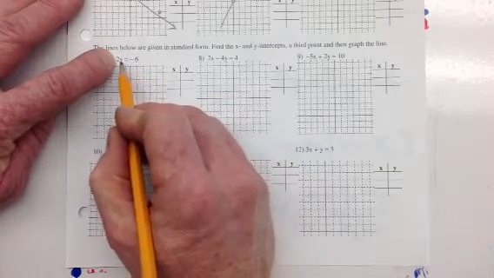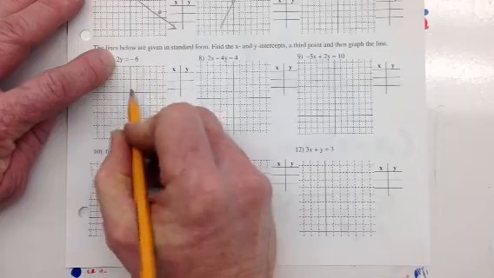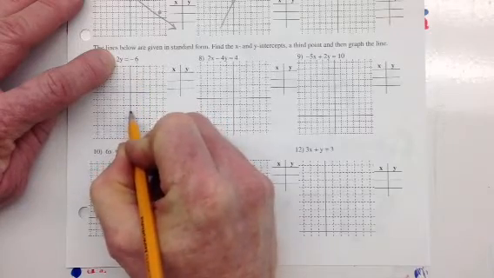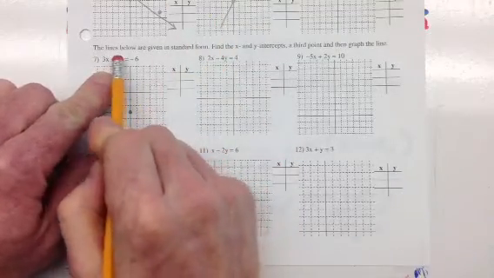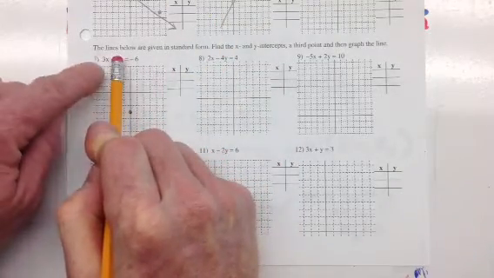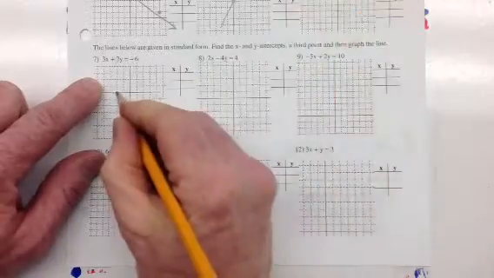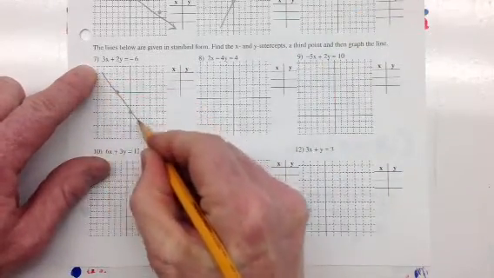Y would be equal to, if I divide by a 2 and divide by a 2, it's equal to a -3. So 1, 2, 3. There's my y-intercept. Now if I cover up the y value, I'll do it with my pencil so you can see, 3x equals a -6. Divide by 3 both sides, we get a -2. There's my x-intercept, and I just connect those two dots.